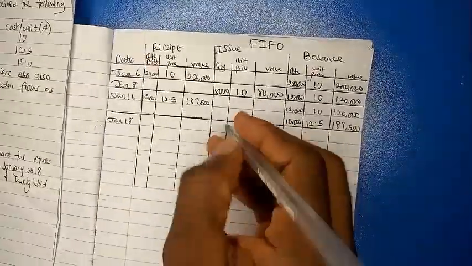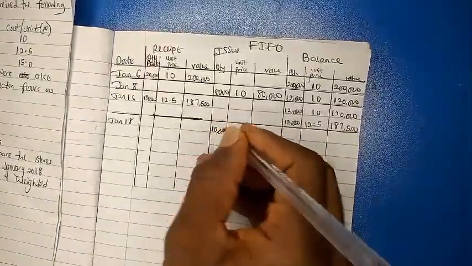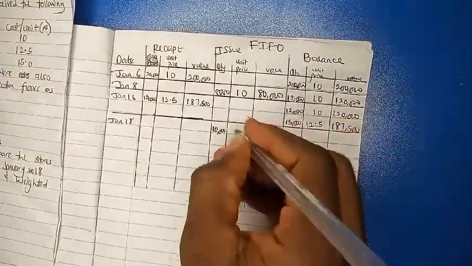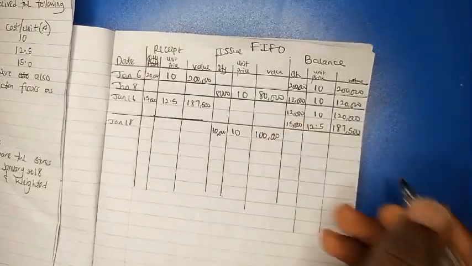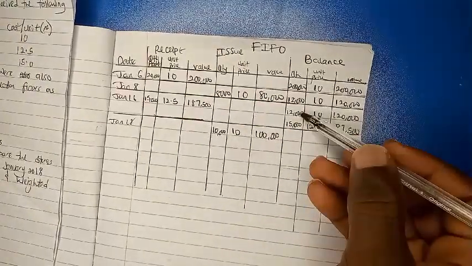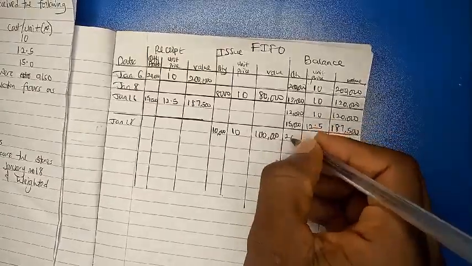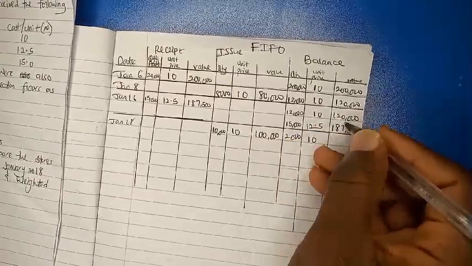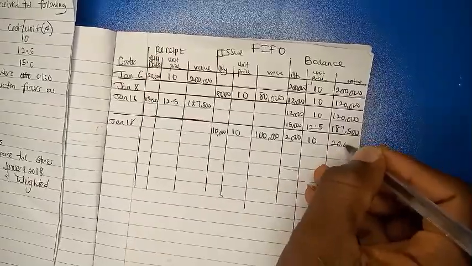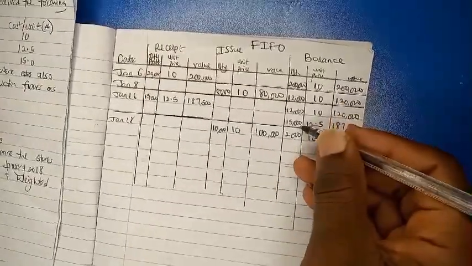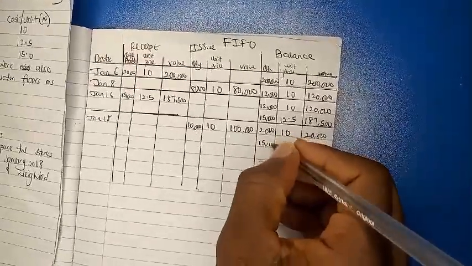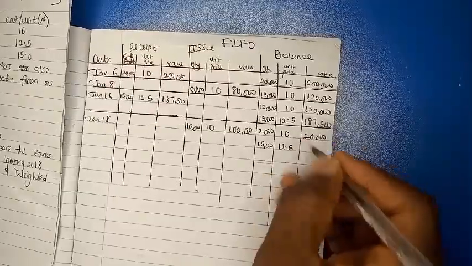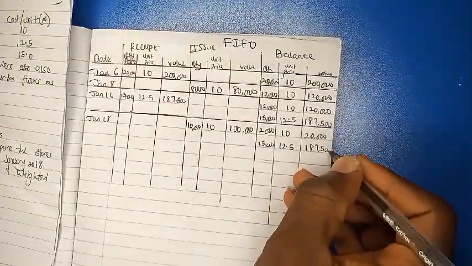So January 18, 10,000 units at what price? What is the unit price? 10, and that is 100,000. So if I'm selling 10,000 from 12,000, I'm left with 2,000 at a price of 10. Now 2,000, that's 20,000. Then I still have my 15,000 quantity untouched. So 15,000 at 12.5 for 187,500. I've not even touched that one at all. So you rule it.